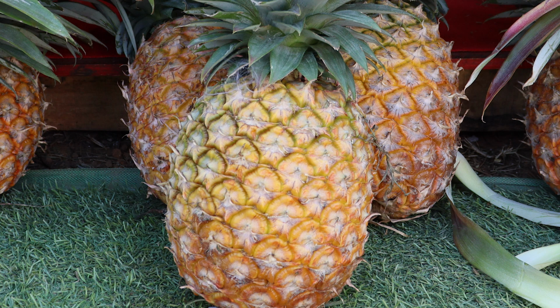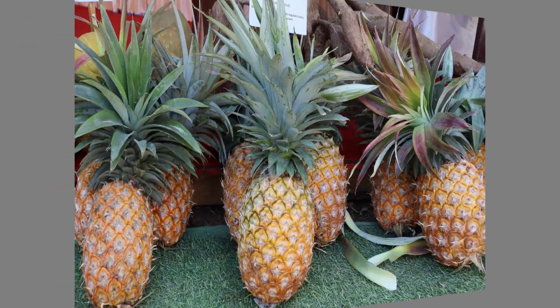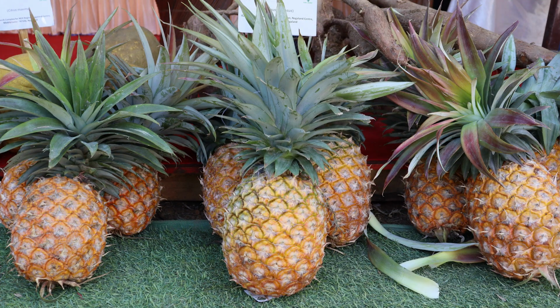For the farmers and other listeners, it's important to understand some simple post-harvest management practices relevant for pineapple. First, the fruits should be graded based on their weight, size, and color. Fruits with crowns can be stored without damage for 10 to 15 days after harvesting.